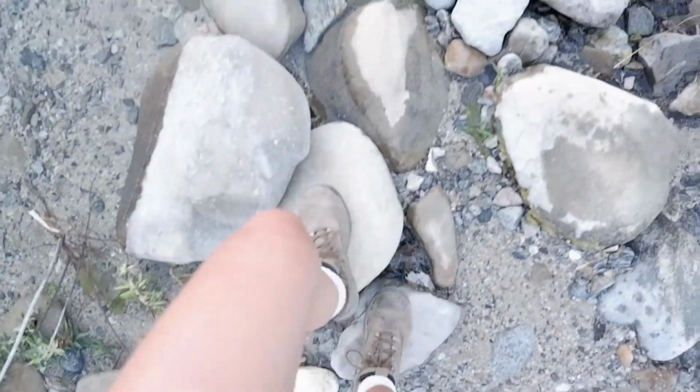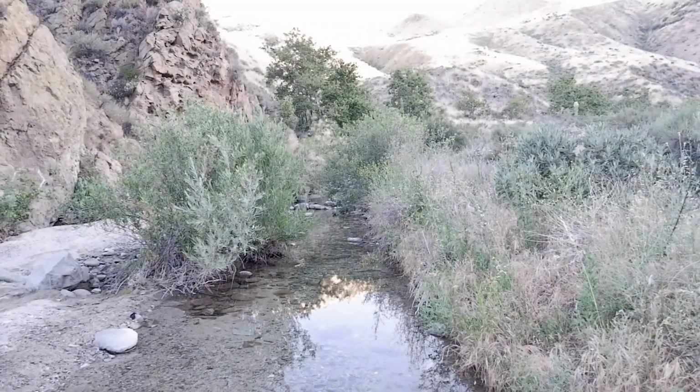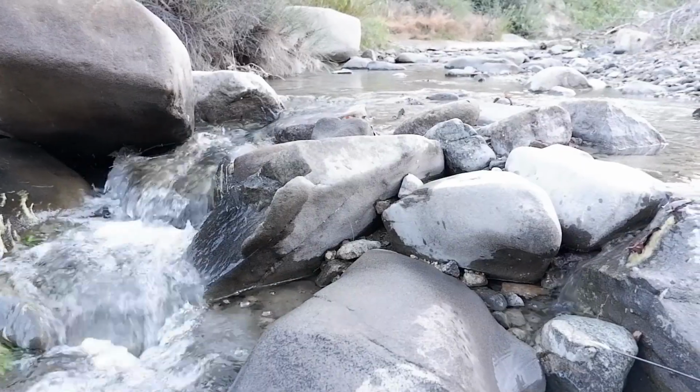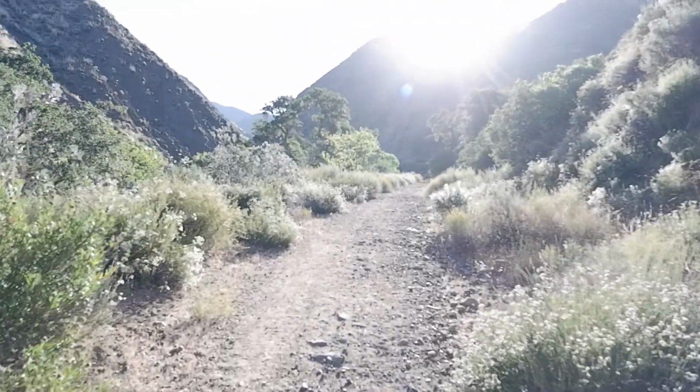Okay, I hear the creek, so that makes me think that I took the right path. What is this? Ooh, it's the creek! Isn't that pretty? We're 2 miles in, so that means that the canyon's gonna start pinching soon, and then we're gonna start hopping in and out of the water.